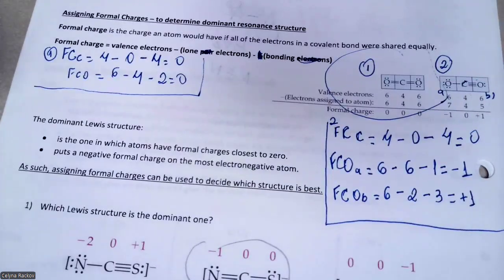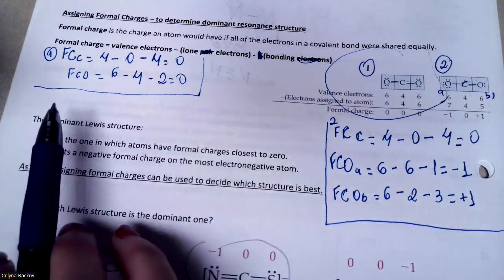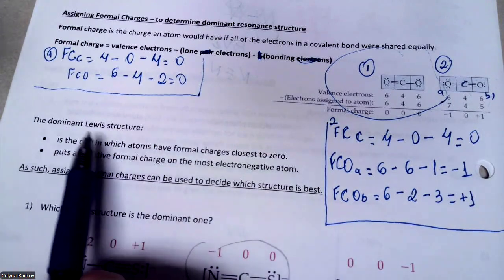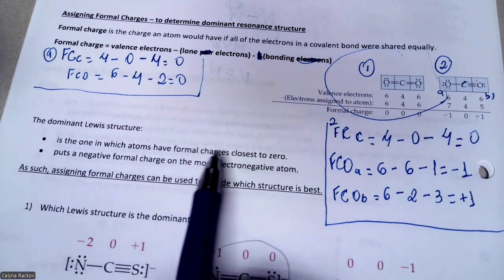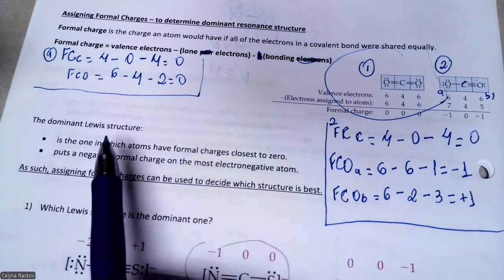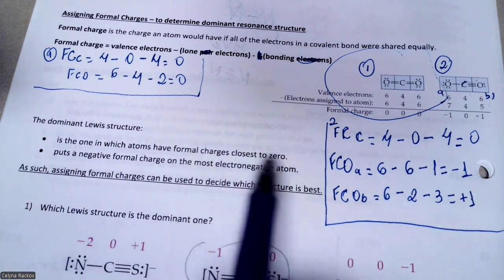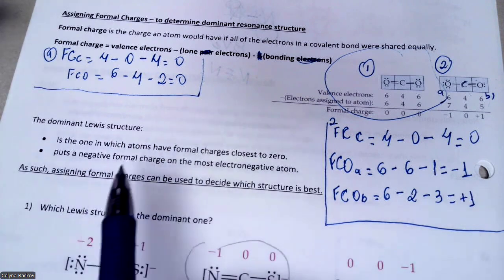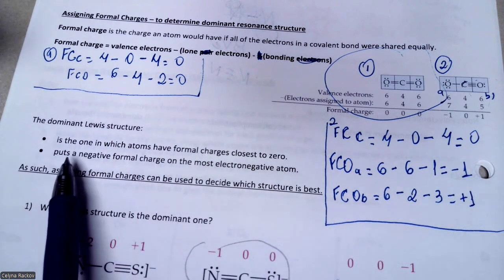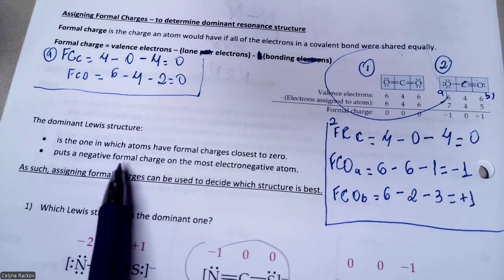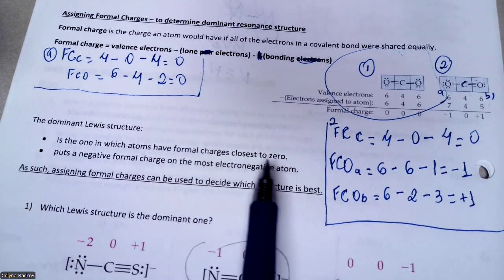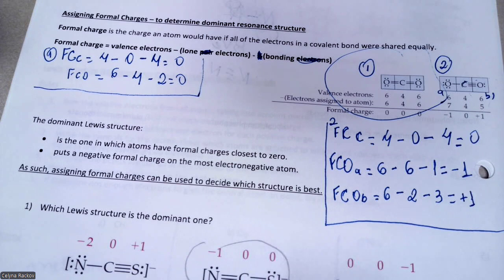And after we calculate the formal charge, the dominant structure will be the one in which atoms have formal charge closest to 0. And if it is not, another way is putting a negative formal charge on the most electronegative atom.